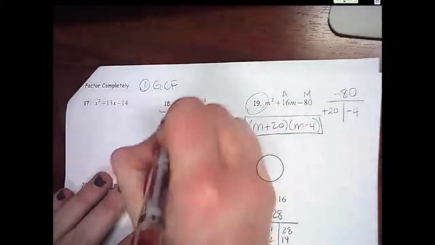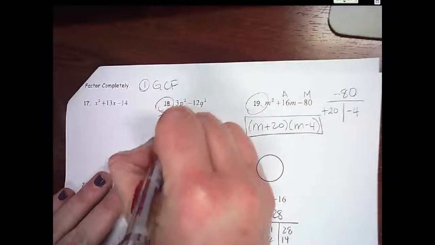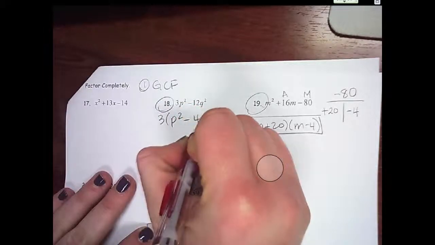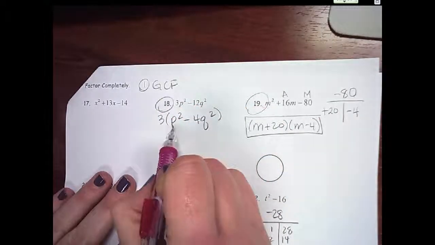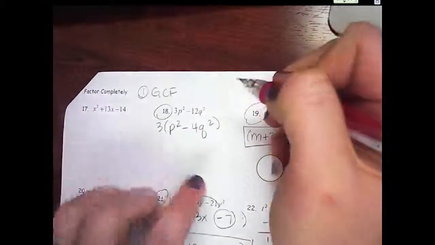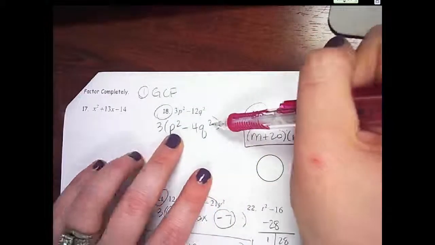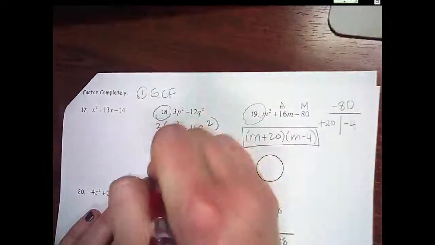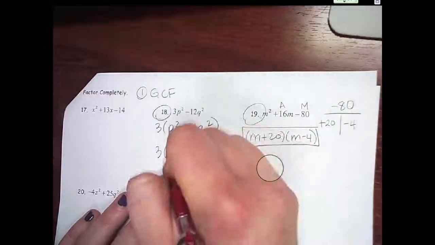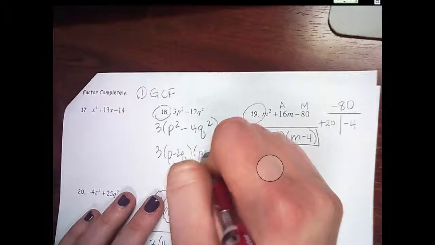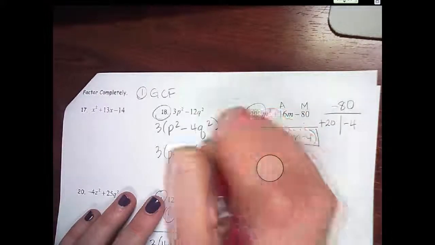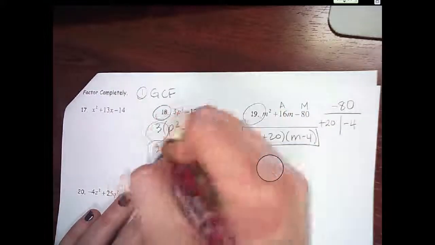Let's do number 18. Look for a GCF first. I'm going to take out a 3. So p squared minus 4q squared. And then look what's left. I've got 2 terms. Our only 2-term things are difference of squares and difference of cubes. So I have squares here. So this just separates p minus 2q and p plus 2q. Remember, if you take out a GCF, put it back in.